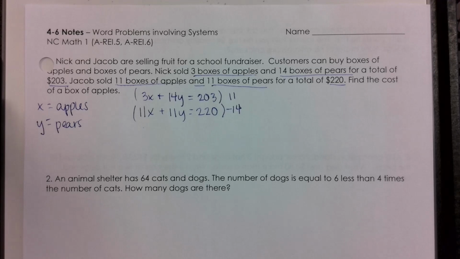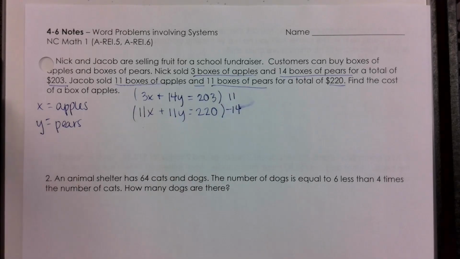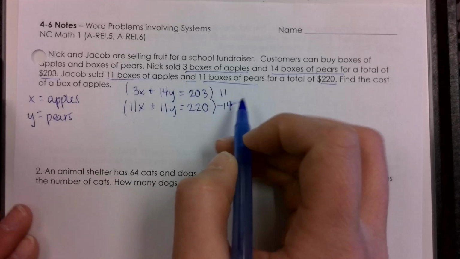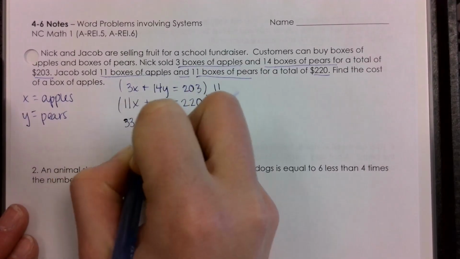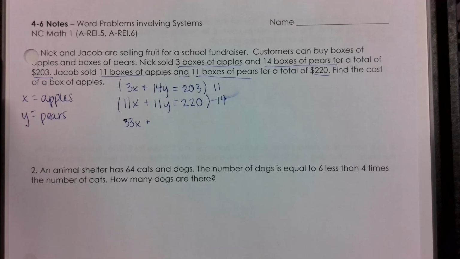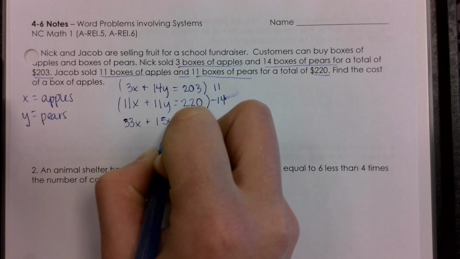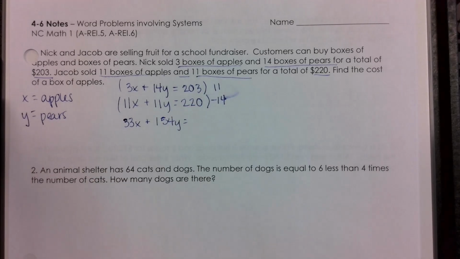So when we multiply that entire top equation by 11, it might be helpful to have a calculator because 203 times 11 is going to get pretty big. If you have yours, great. If not, you might want to grab it real quick. So we'll do 3x times 11, and what do you get? 33x. And then 14 times 11, what is that? 154y. And then 203 times 11. Goodness gracious.